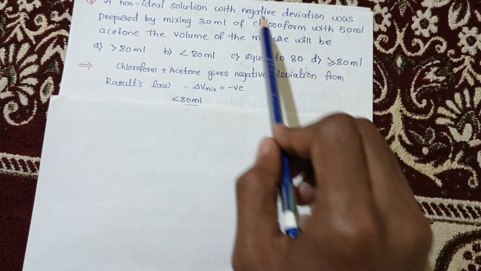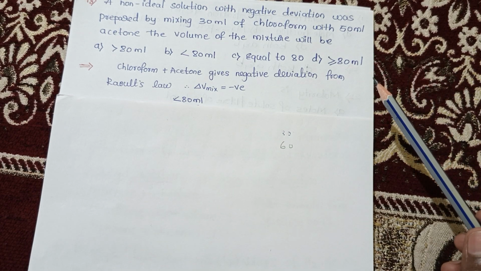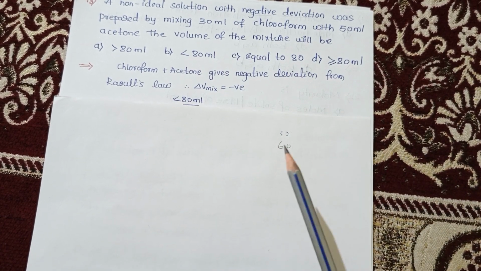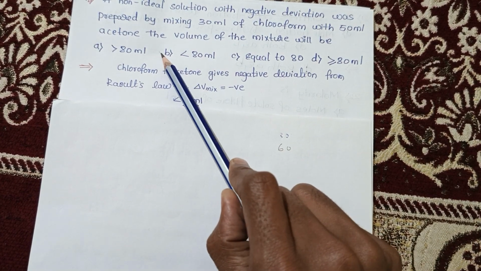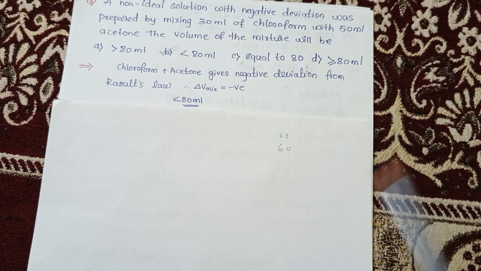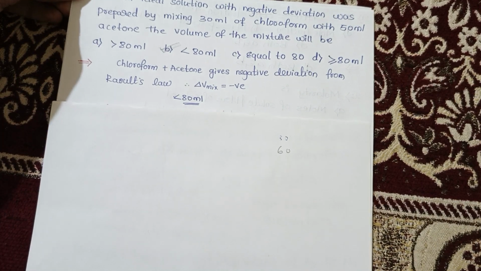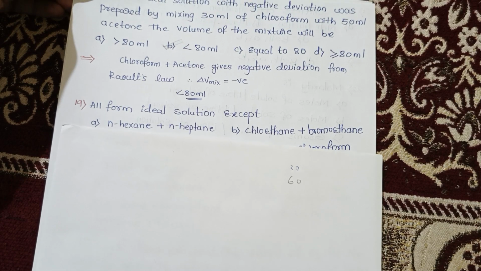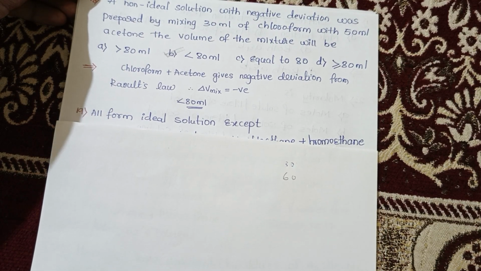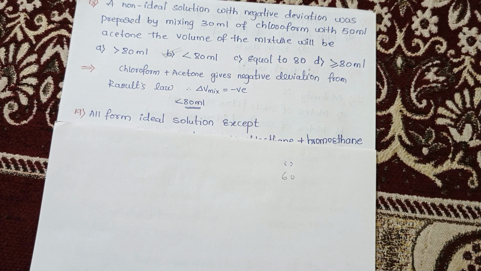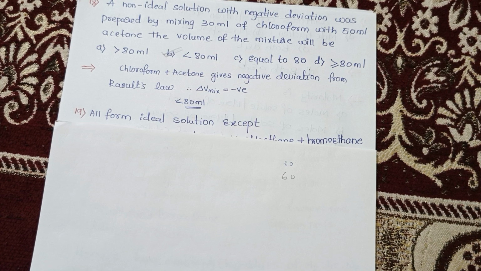So when you mix this solution, what we are getting? The 80 ml. But this shows the negative deviation they already mentioned. So therefore the volume should be less than 80 ml. Sorry, option B is your correct answer. If they ask like this with the positive deviation, then your answer is obviously greater than 80. In the positive deviation, Delta V mix becomes positive. So therefore your answer is greater than 80 ml. But here they ask about the negative deviation, therefore the answer is B, that is less than 80 ml.